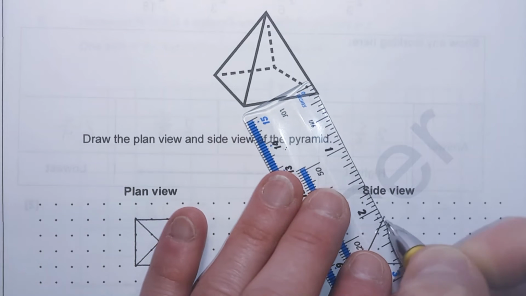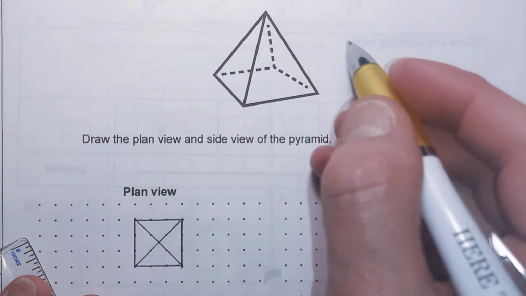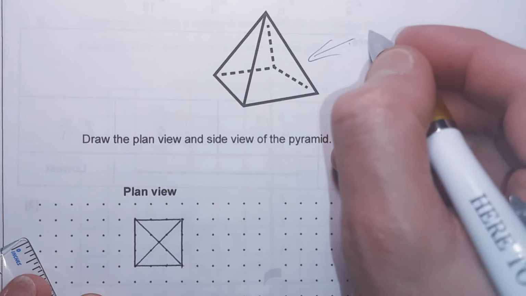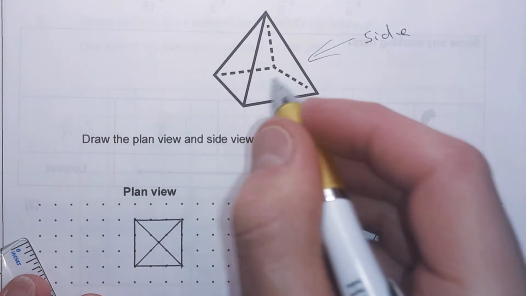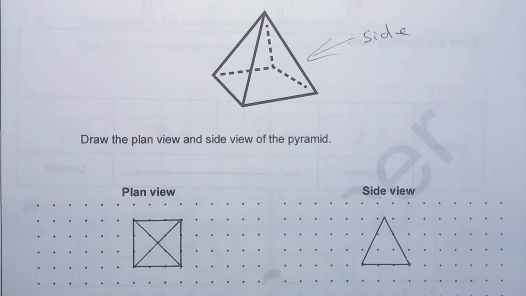So although it's a pyramid, if we're looking at it from a side view, so it could be any side, looking this way for example, it would just look like a triangle. So long as the base is the same width as the plan view, the height could be anything because they haven't given us that information. So that's all we're after.